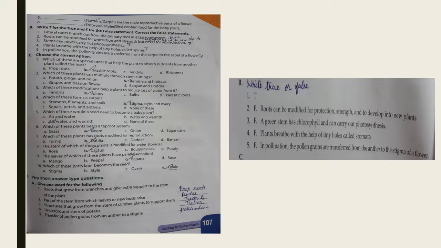What are prop roots? Already we have studied that prop roots give extra support. Roots of plants such as bamboo, sugarcane and banyan give out extra roots from their branches.